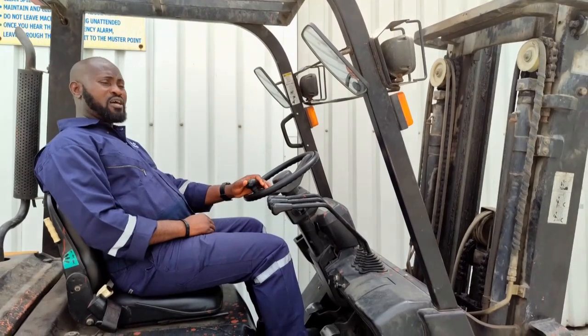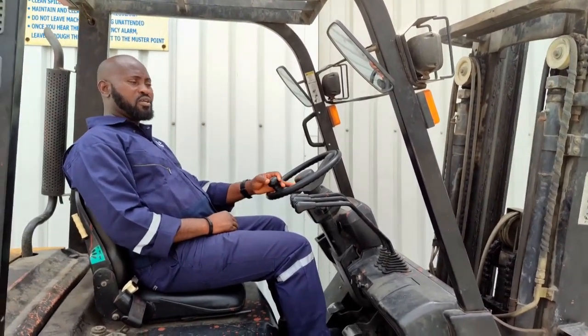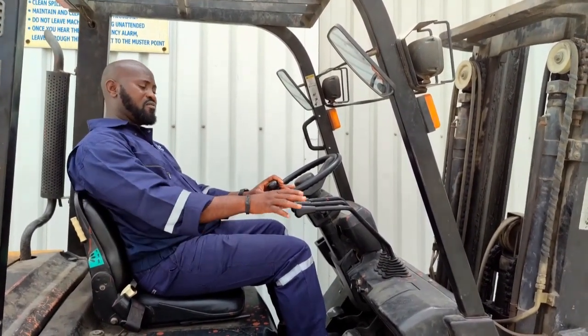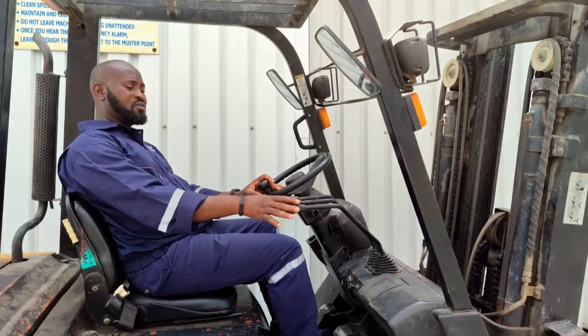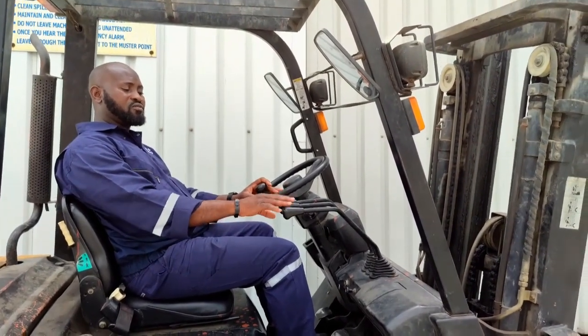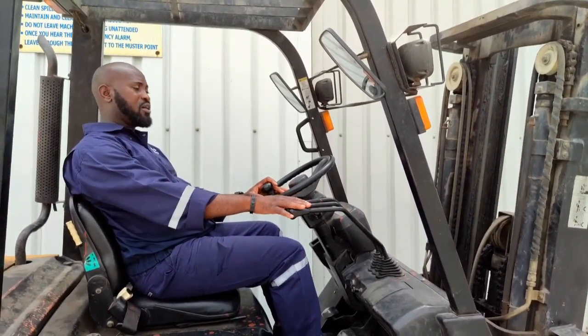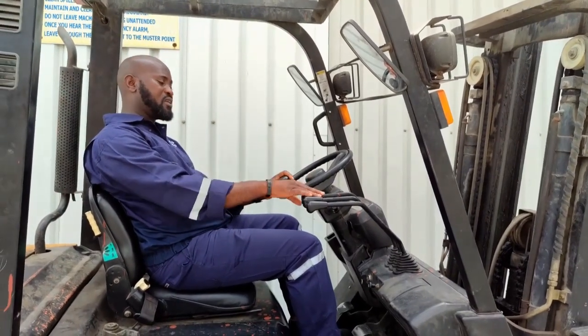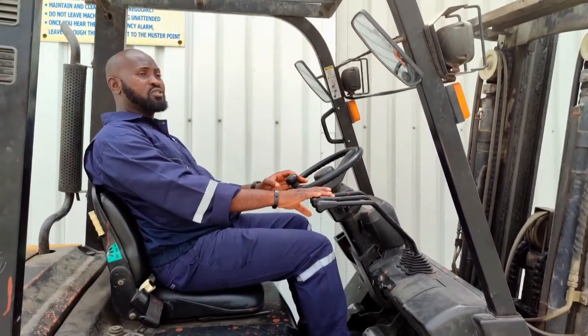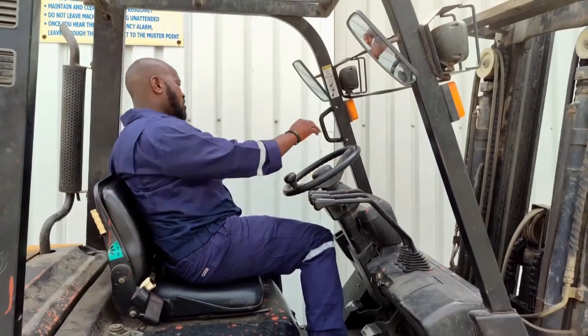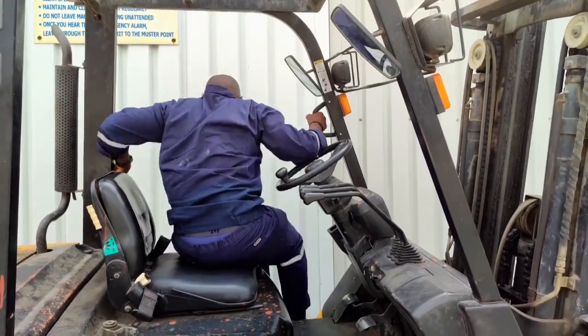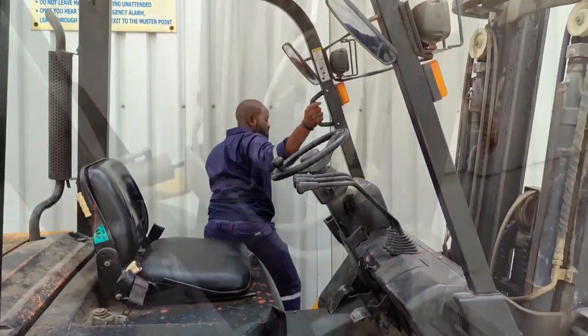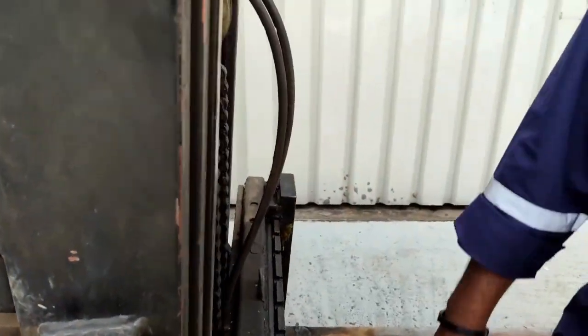Right now, I would like to show some more components that I have not yet mentioned, though I've discussed briefly about them because of trying to tell you how this operates, but I want to show you now so that you'll be able to identify them all by yourself. So we still maintain our 3-point contact while coming off the forklift. Now we are starting with this.